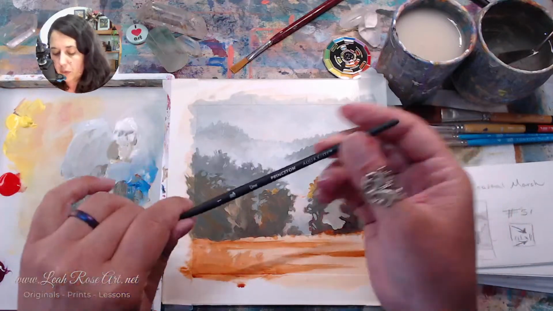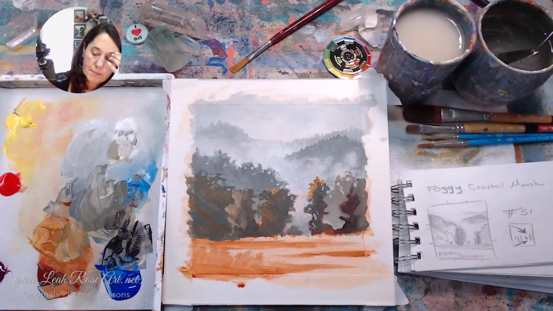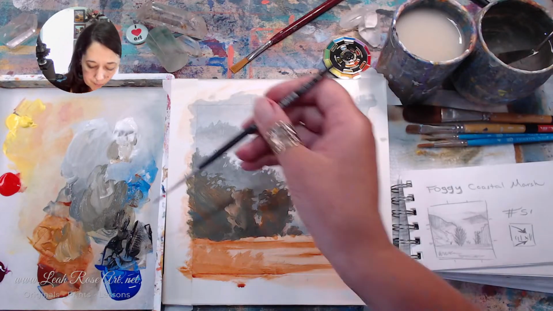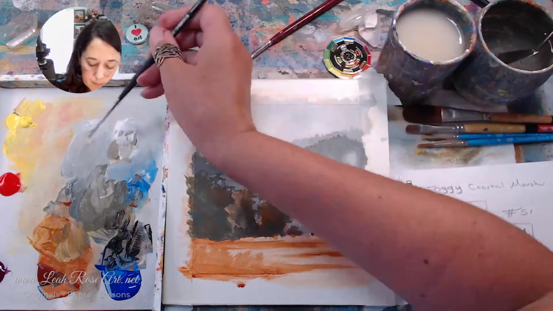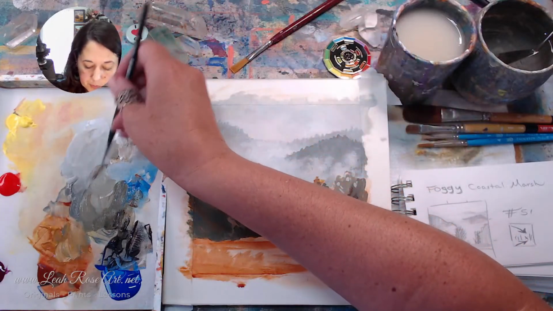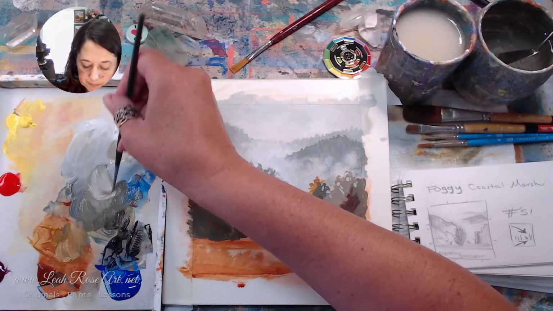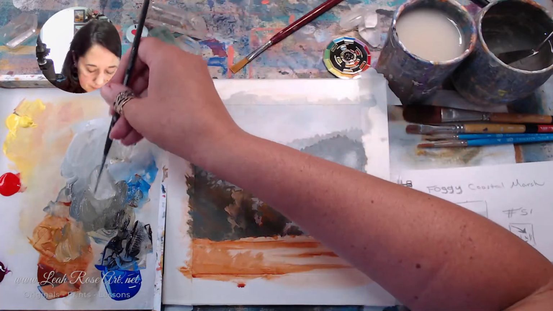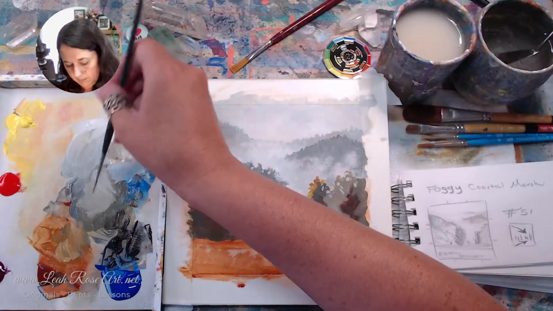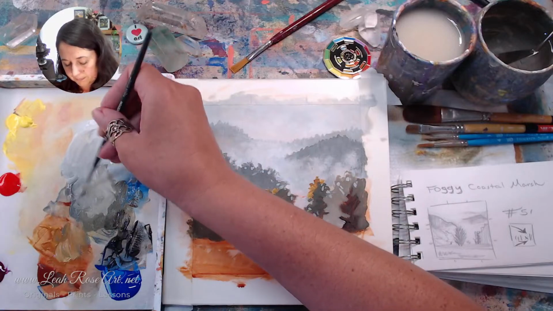I'm using a number 1 liner by Princeton. And I'm going to be using a medium warm gray. Green gray.